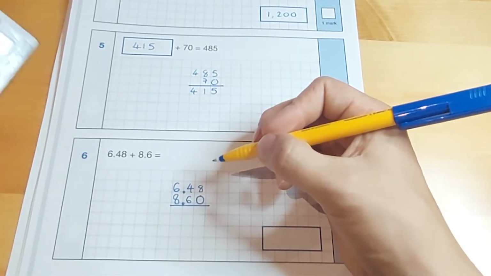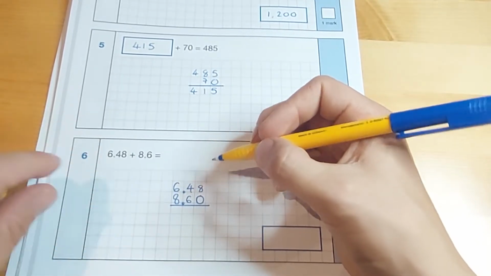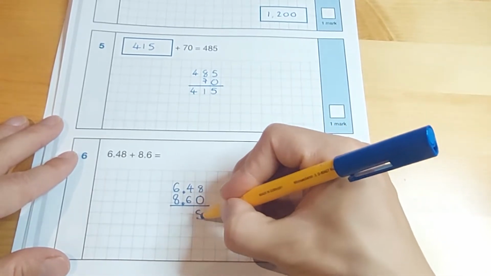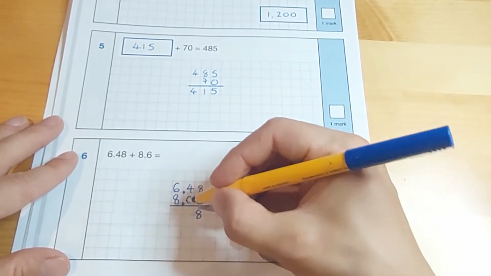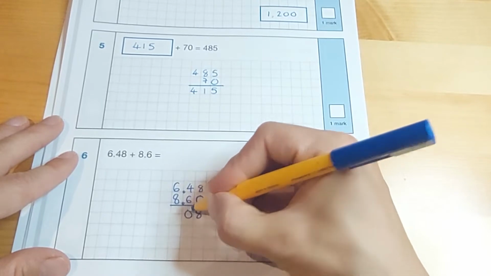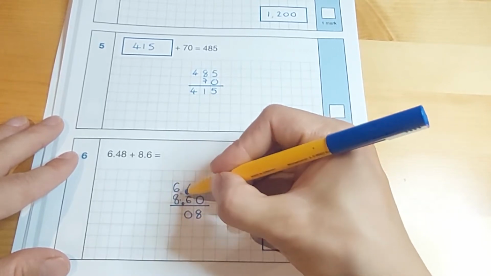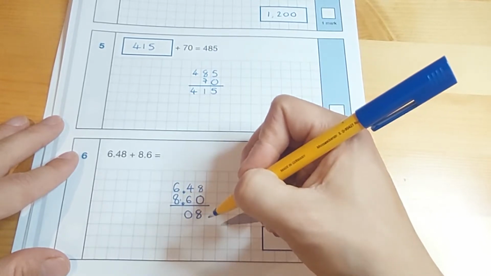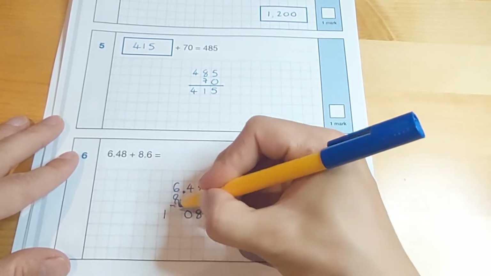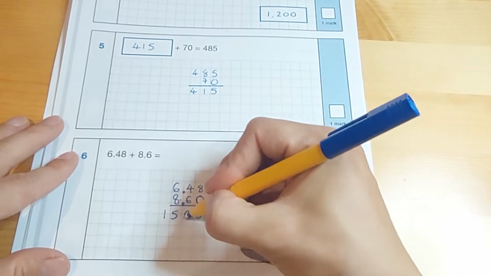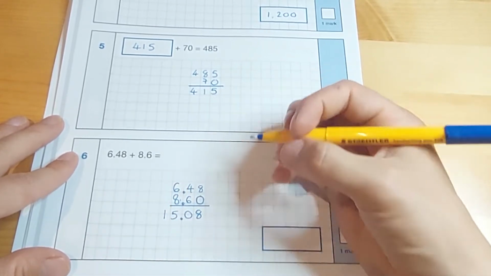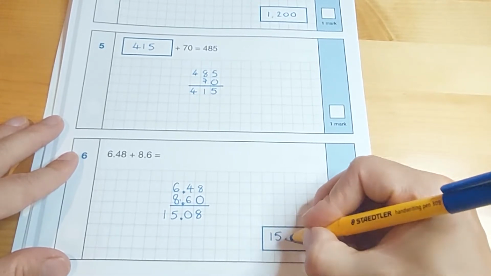And now, just checking the operation is addition. 8 add 0 is 8. 4 add 6 is 10. Okay, so it's a 0 and carry the 1. 6 and 8 is 14, plus 1 is 15. Make sure then the decimal points line up. So the answer is 15.08.